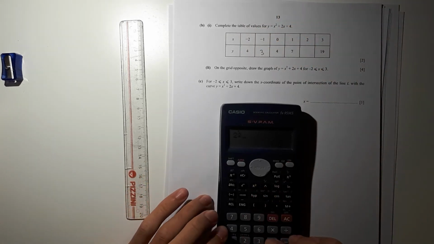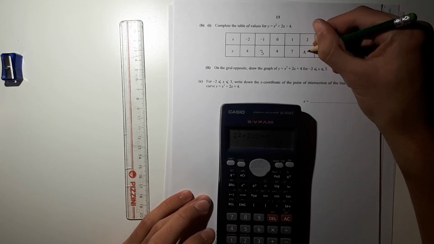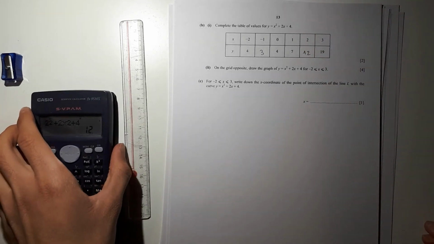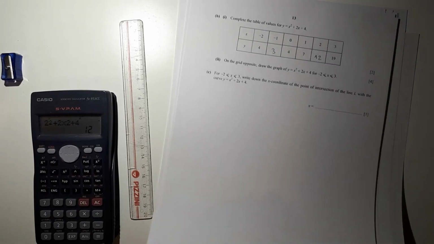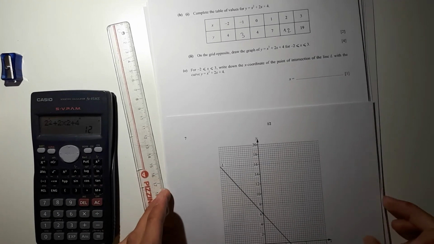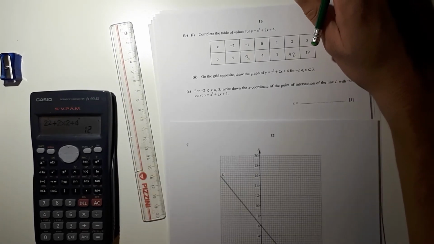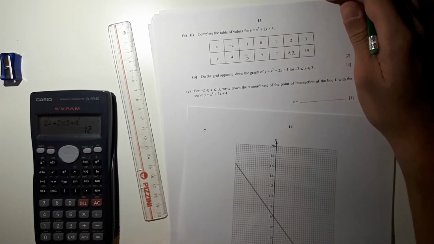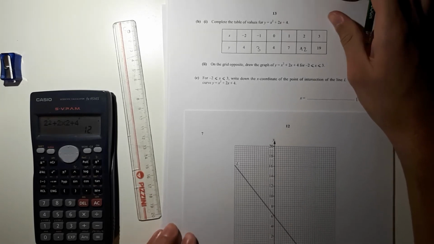And the same we have to make over here, 12. On the grid opposite, draw the graph of this formula for minus 2 and 3.